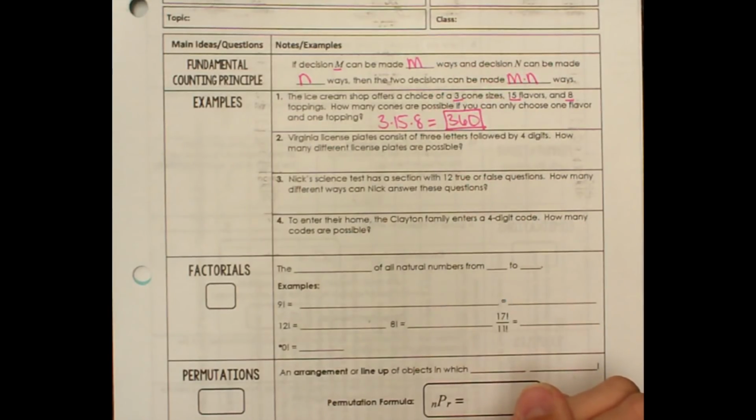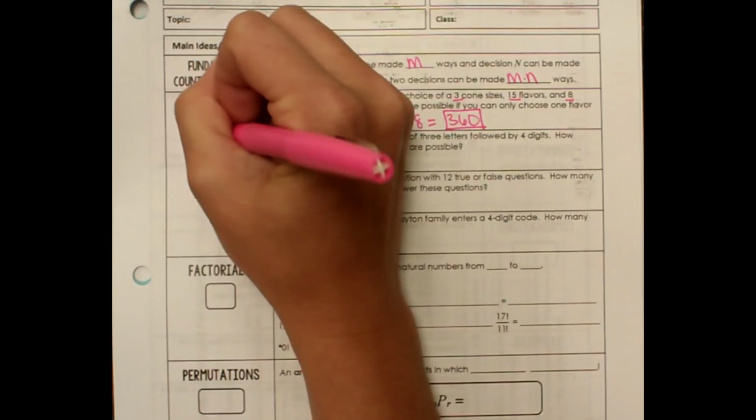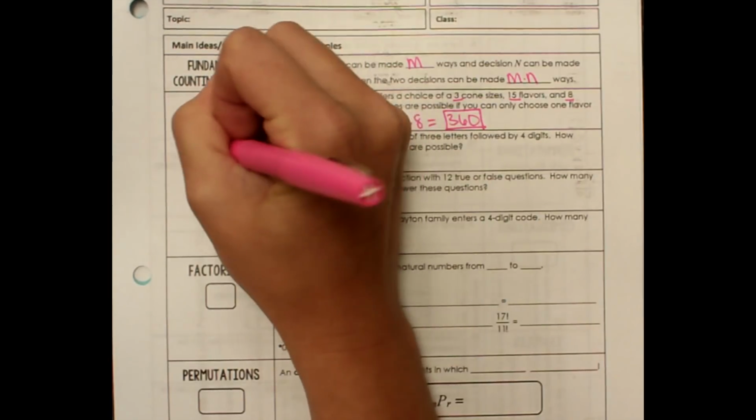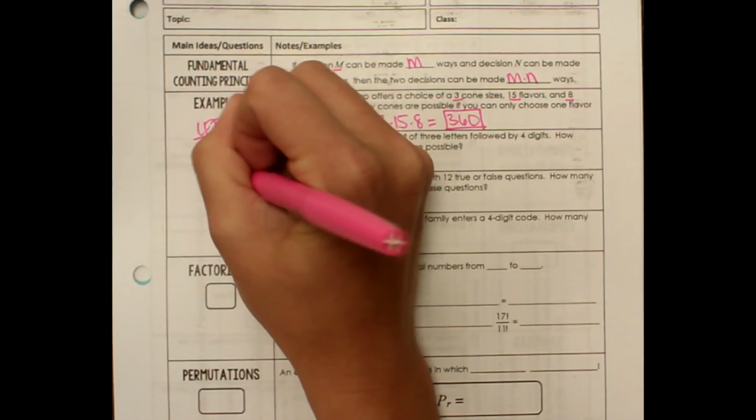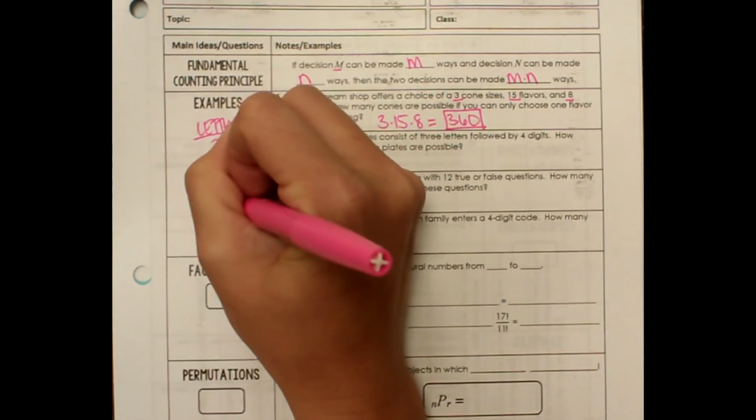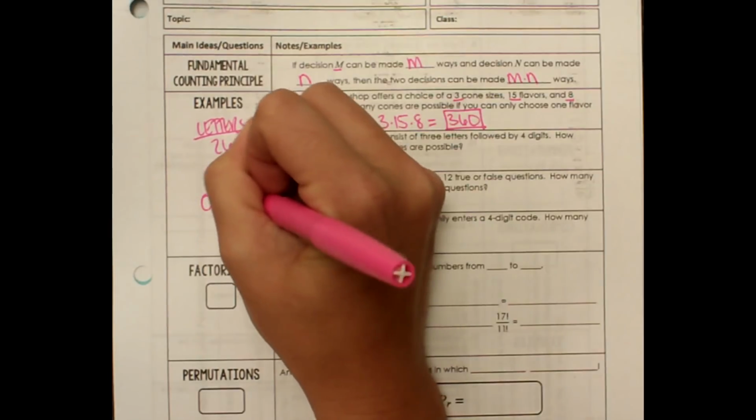Virginia license plates consist of 3 letters followed by 4 digits. How many different license plates are possible? Well, if we look at letters, you're looking at your ABCs. There's 26 letters. And if you're looking at digits, we're talking about 0 through 9. There are 10 digits.